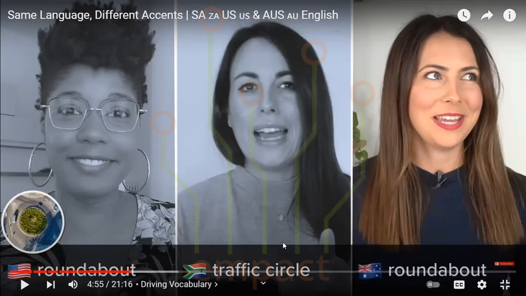It's a traffic circle. They call it that because of its shape, a circle. It's a quite reasonable word, and it makes sense also, but it's quite different between America and the UK and also Australia.